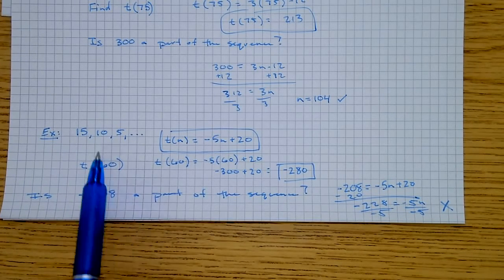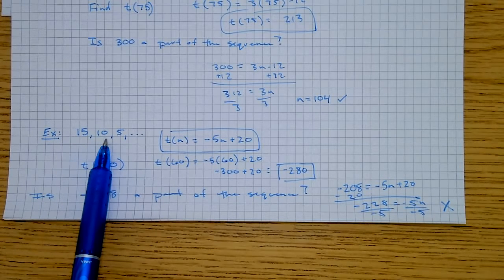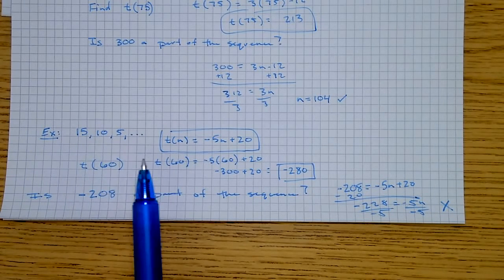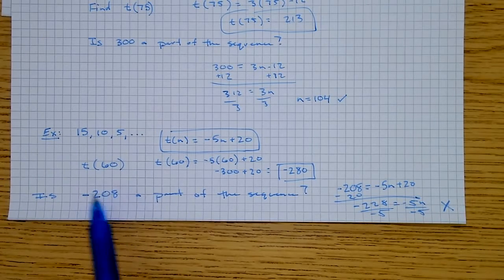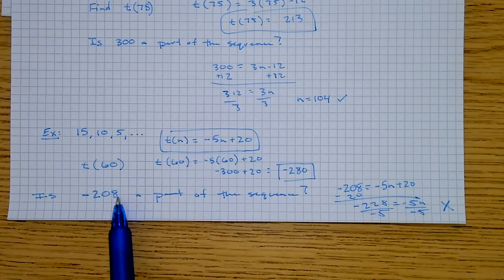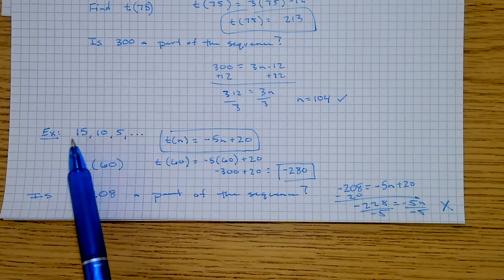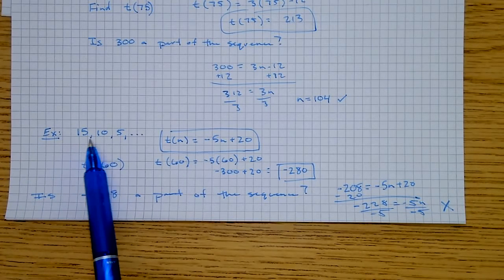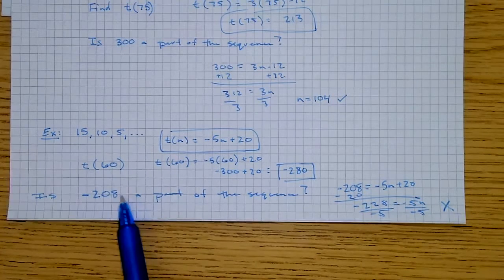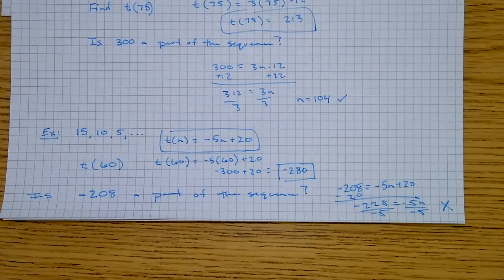You could also use common sense a little bit. Each of these numbers is increasing by 5. So it's 5, 10, 15, 20, 25, 30, and so on and so forth. You can understand that -208 isn't going to be a part of that. Same thing if it was 2, 4, 6, 8, 10, where it's increasing by 2 and they're all even numbers, and they asked you if an odd number fits. You can recognize that as well.